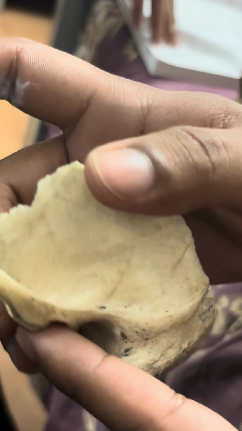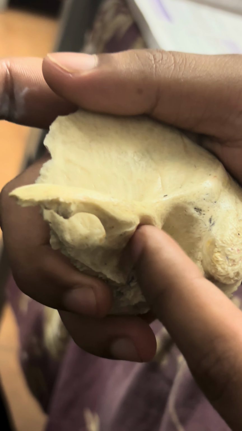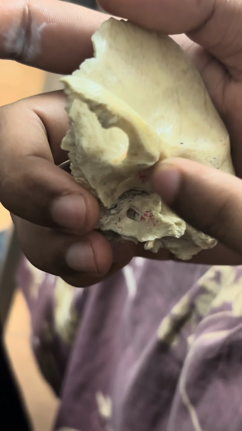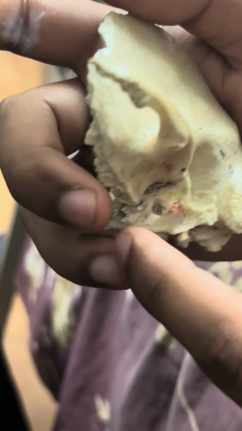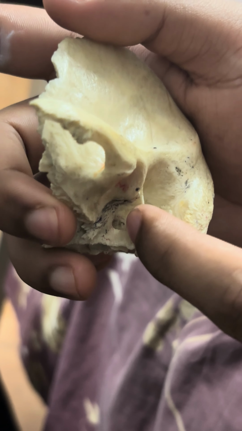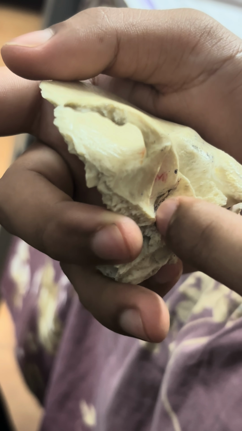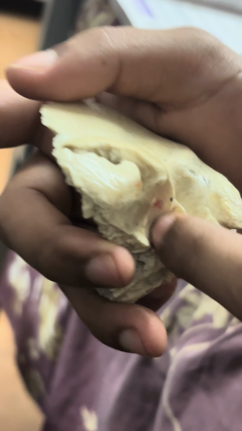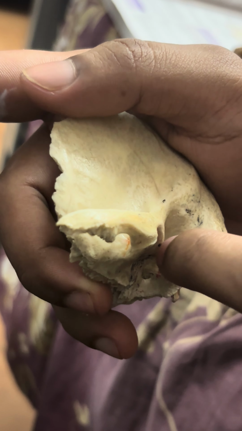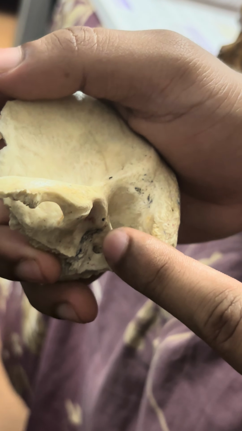On the inferior surface, at the base of the zygomatic process of the temporal bone, we have another fossa known as the mandibular fossa, which has two parts. One is the articular part of the mandibular fossa and the non-articular part, which is called the tympanic plate. In between the articular part and the tympanic plate, there is a suture, a fissure, known as the petrotympanic fissure or squamotympanic fissure, from where the chorda tympani passes through, which is a branch of the facial nerve. It provides nerve supply to the anterior two-thirds of the tongue.